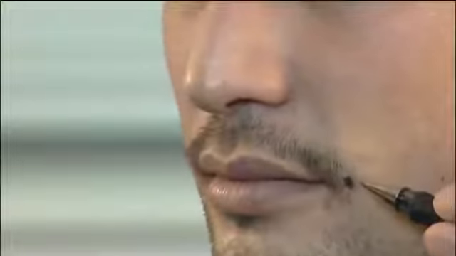Stomach 4 is located 4 fen lateral to the corner of the mouth. It's in the nasolabial groove. Have the person smile and you can see this point falls nicely into that groove.